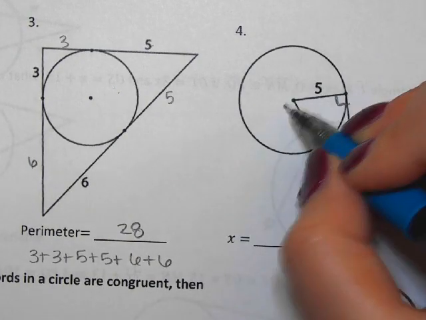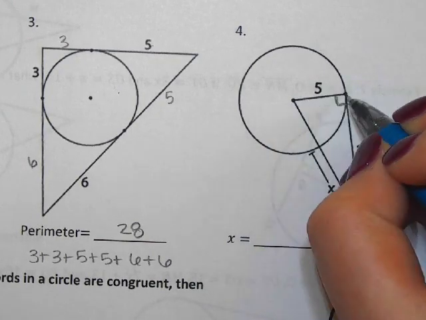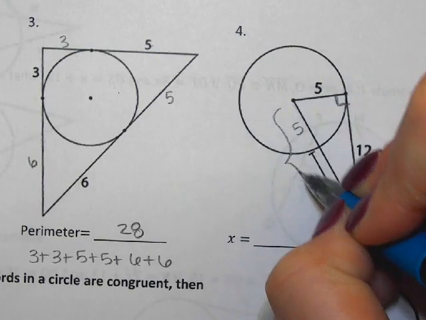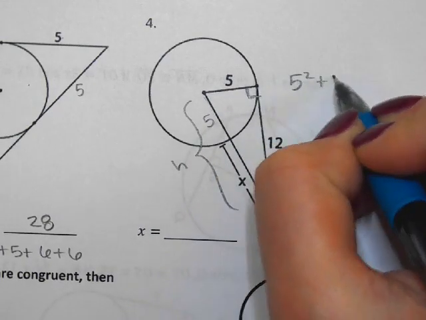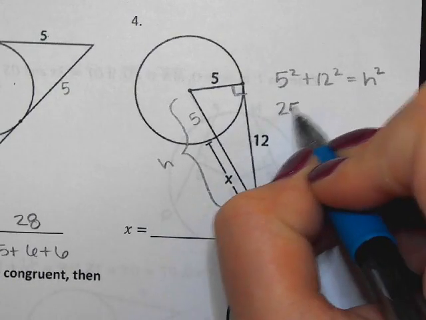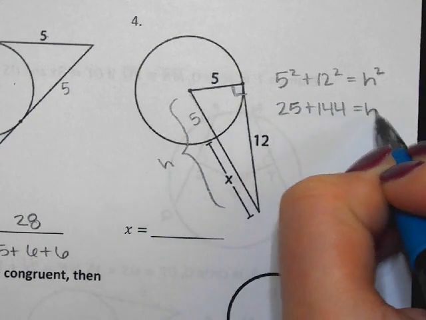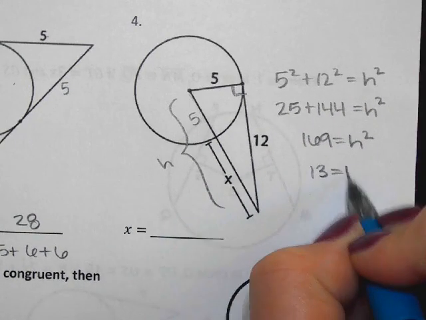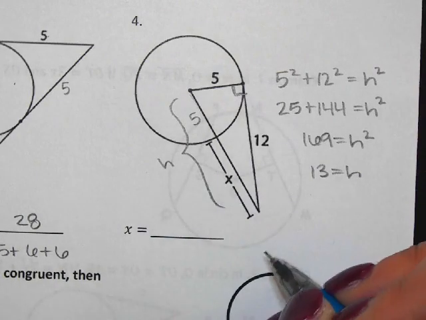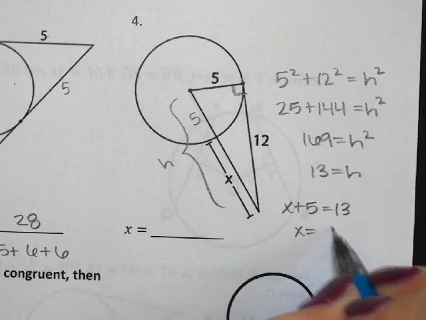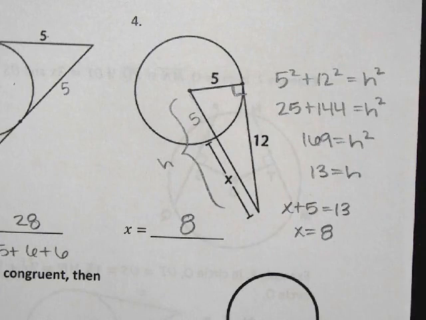So I know that's a radius of 5. I know this is also a radius of 5. But I'm going to go ahead and say that this entire thing is my hypotenuse. So I've got 5 squared plus 12 squared equals the hypotenuse squared. So 25 plus 144 equals h squared. So that means the hypotenuse is a length of 13. And so x plus 5 equals 13, and that means that x equals 8.